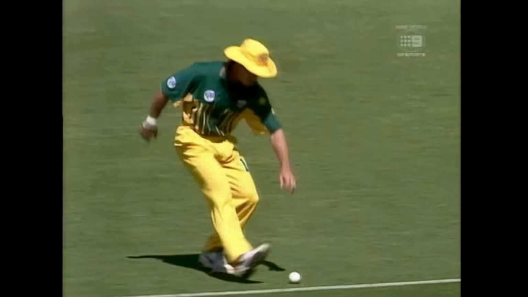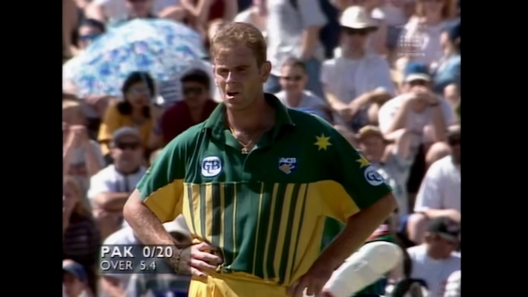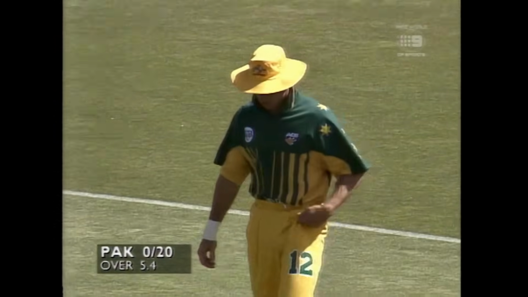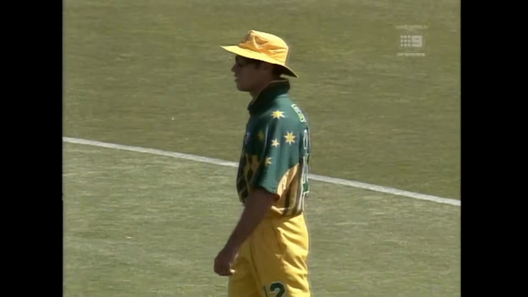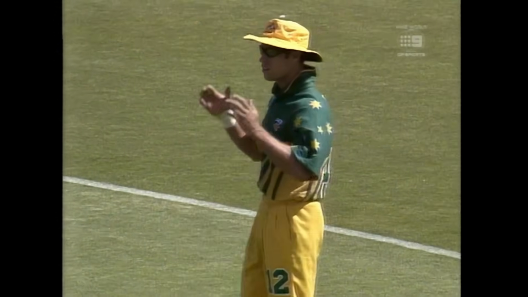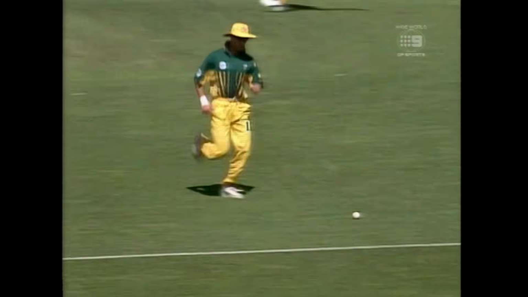Out, dropped! Oh, straight to him. Michael Bevan drops the sitter really at this level. The white ball was well struck, but it went straight to him, about waist high, and he put it down. I think you'll find that Michael Bevan had his fingers pointing up when he went to take the catch, and when they're hit pretty firmly, sometimes because you've only got the fingers behind the ball, they just burst straight through. And that could well be what happened on that occasion.